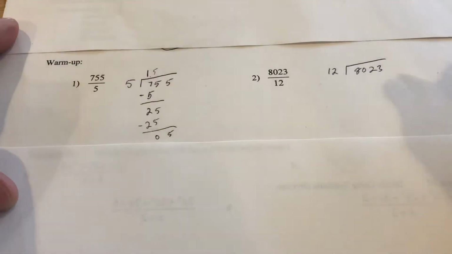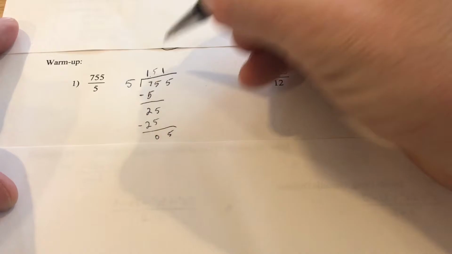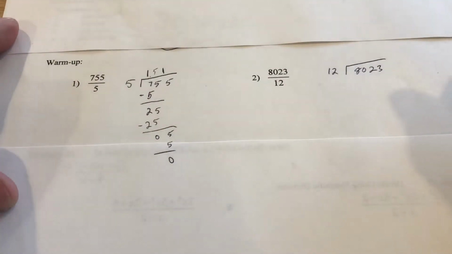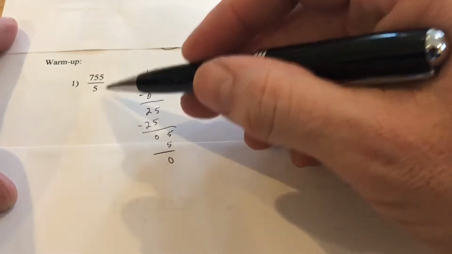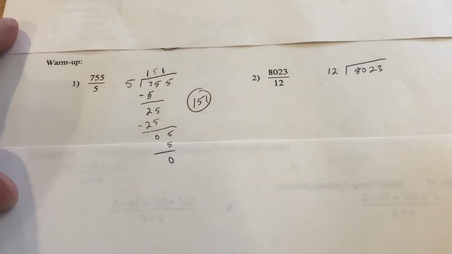Okay, so I've got a 5 there. How many times does 5 go into 5? 1 full time. And I should get a numerator of 0 there. So 755 divided by 5 is 151 with no remainder. Okay. Now, let's divide 8,023 by 12.